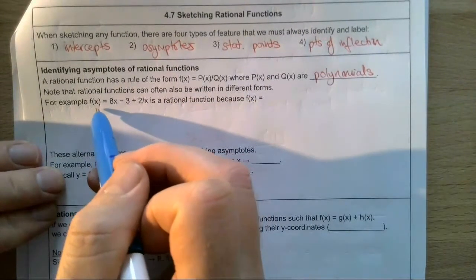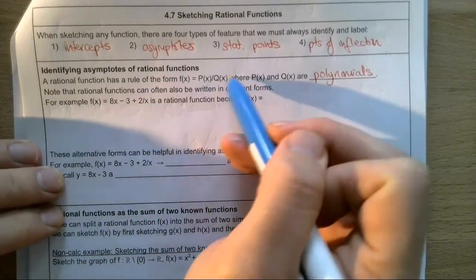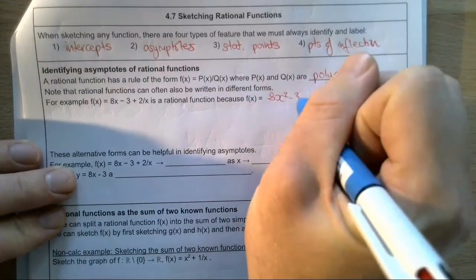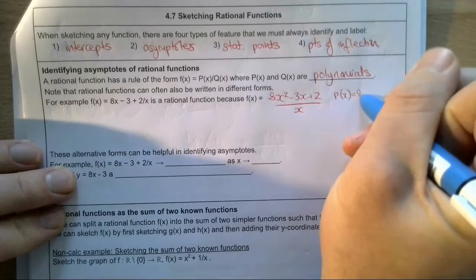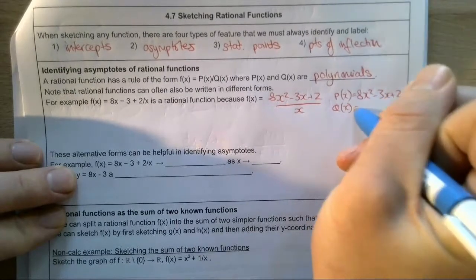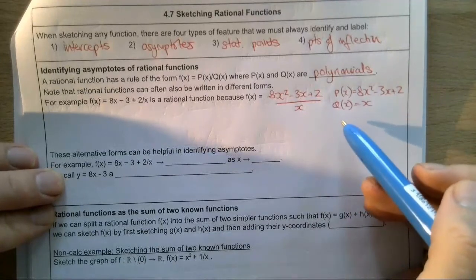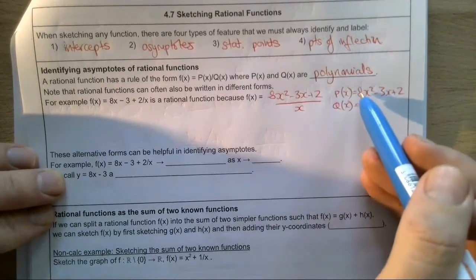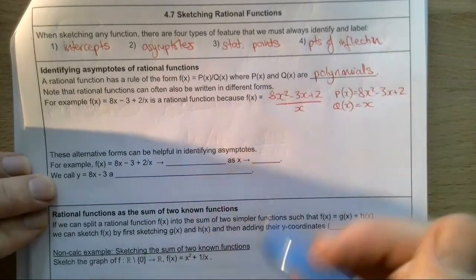So for example here, f of x equals 8x minus 3 plus 2 over x. Well, we can write that in the form p of x over q of x, because we can say that's the same as 8x squared minus 3x plus 2 over x. So p of x is 8x squared minus 3x plus 2, and q of x is just x. And both of those are polynomials, a string of finite powers of x with real coefficients, and so we can work with them. It is a rational function. It's included in what we're talking about today.